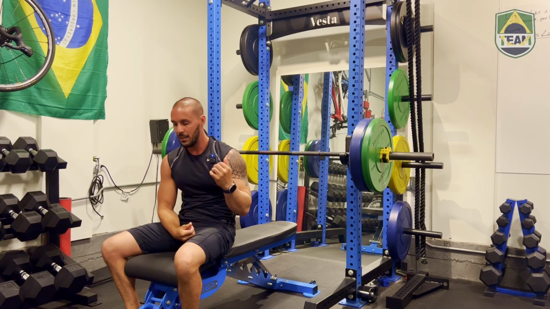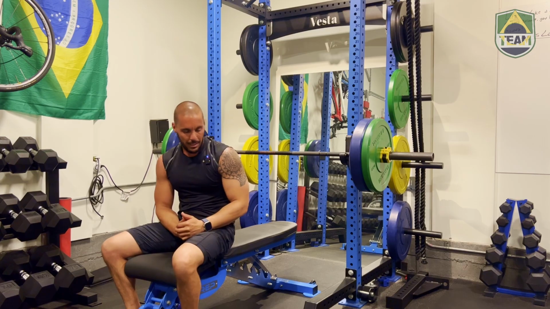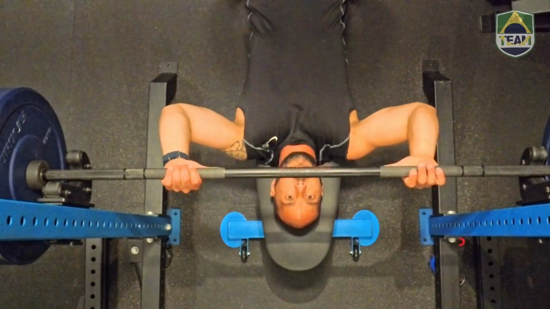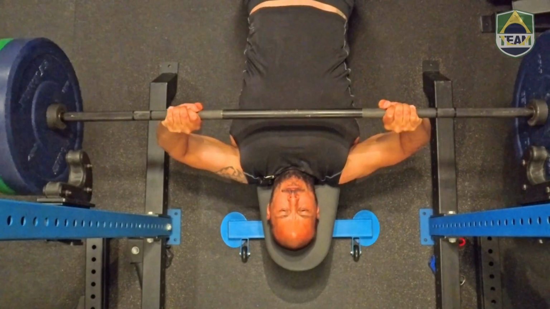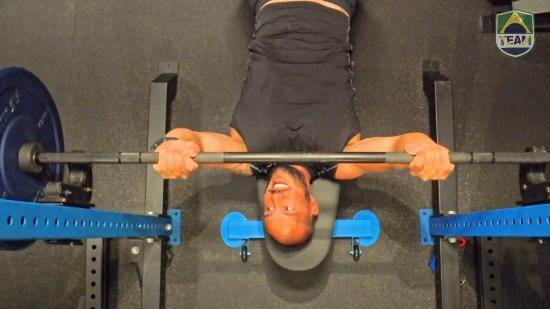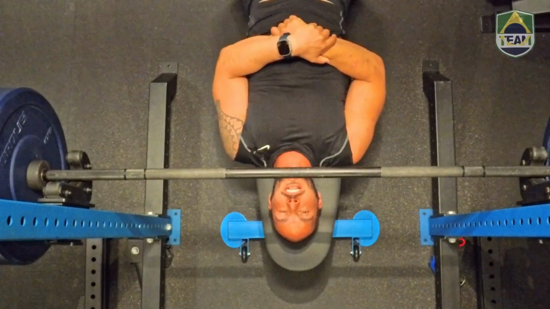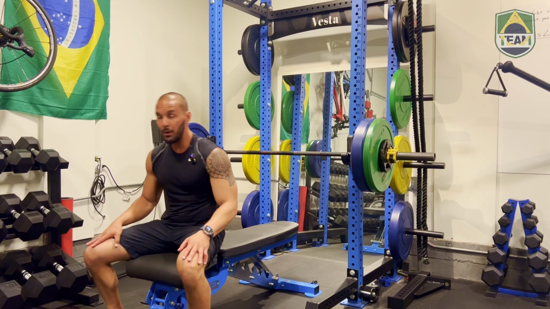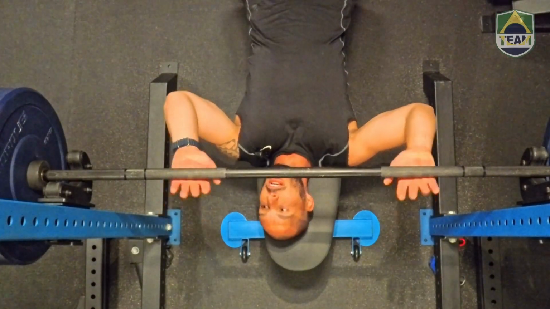So for the 3rd set and 4th set, we're going to go 6 reps, a little heavier. Okay, set number 3 for 6. Let's get it. 6. Oh, it's risky when you don't have a spotter. 1 more minute, 1 more set. Okay, 4th and last set. 4th and last, we got this.